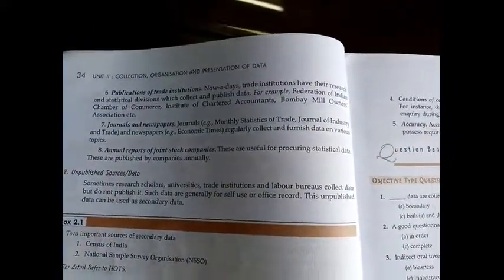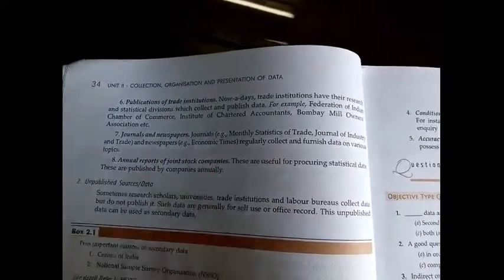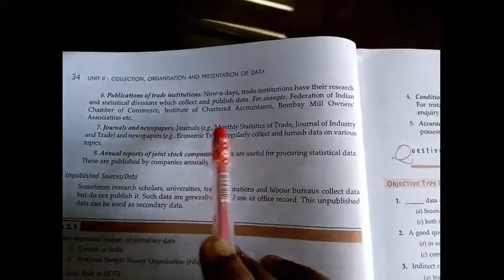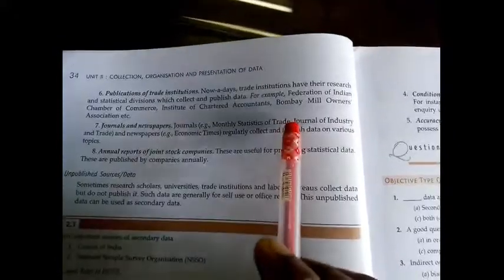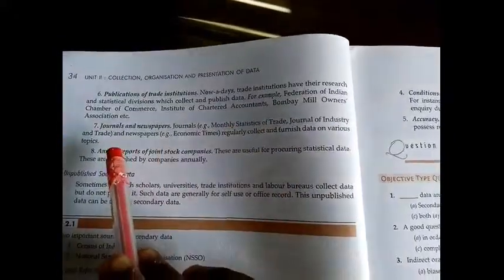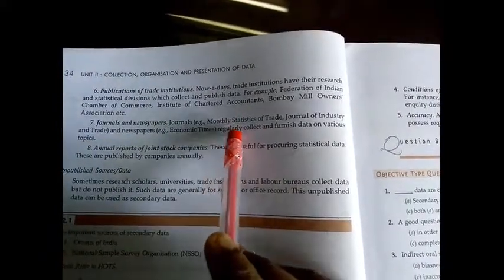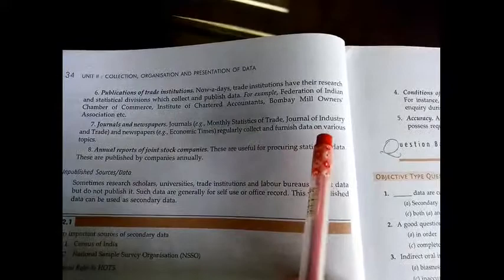Next comes the simplest way of gathering data: journals and newspapers. Journals, for example, Monthly Statistics of Trade and Journal of Ministry, Industry and Trade. Newspapers like Economic Times regularly collect and furnish data on various topics.